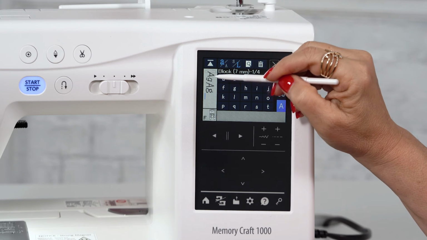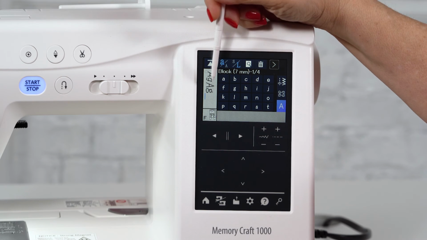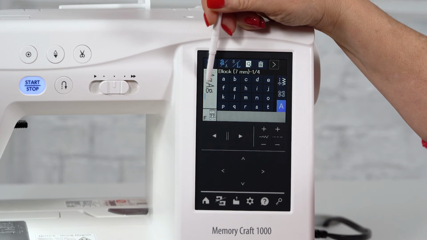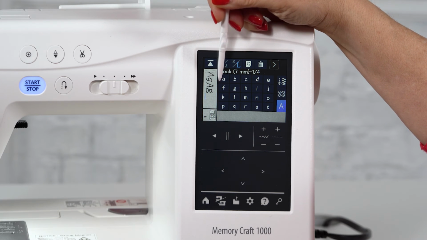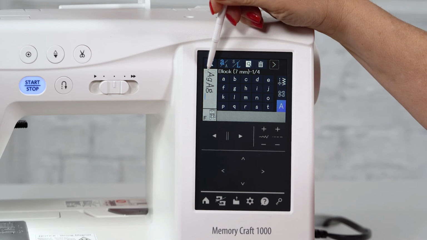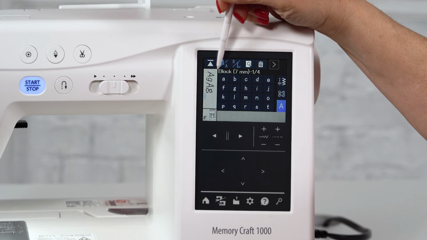Now the G's look different, but the difference between this one here, this is the 7mm. That means it's filling the whole 7mm space. This is a regular font, and it's not going to fill the whole 7mm space.